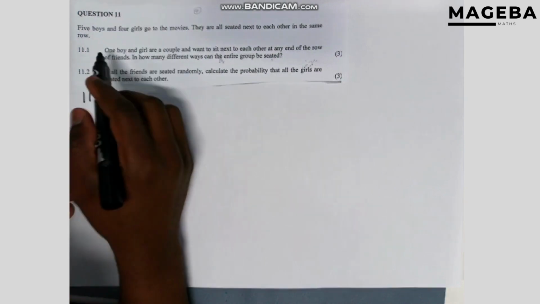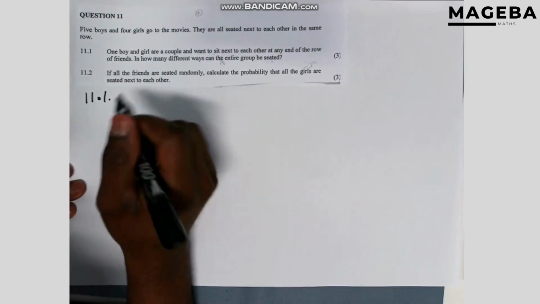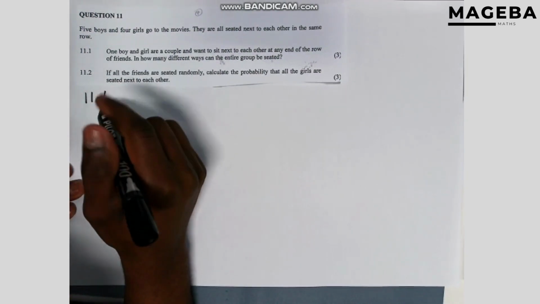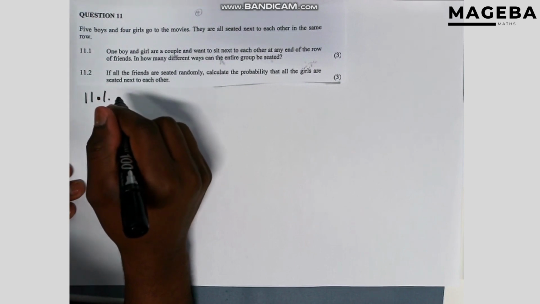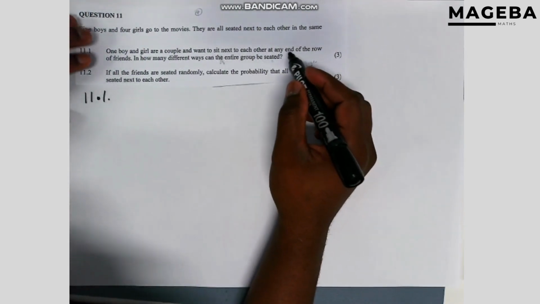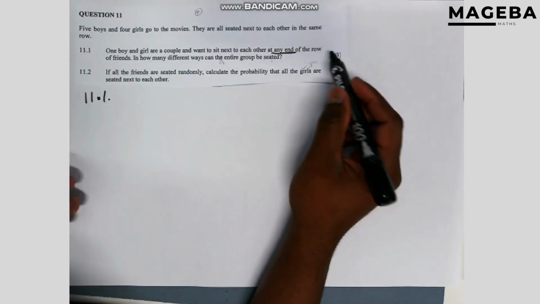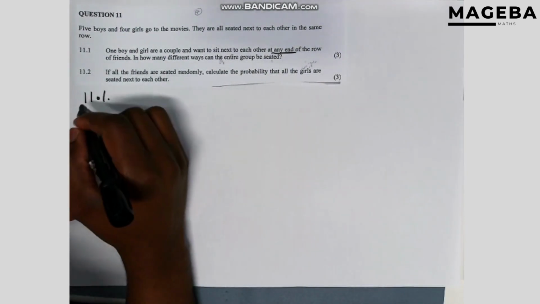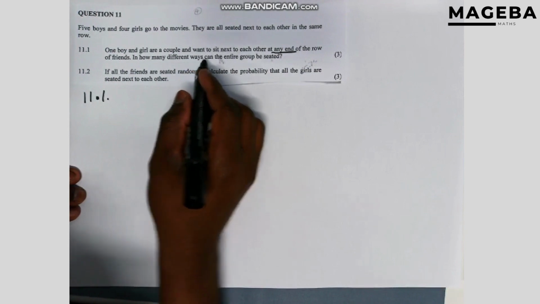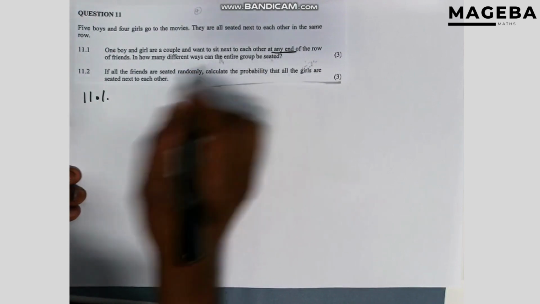It's saying one boy and girl are a couple, and they want to sit next to each other at any end of the row of friends. In how many different ways can the entire group be seated?